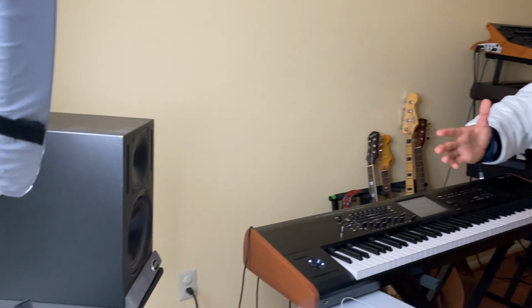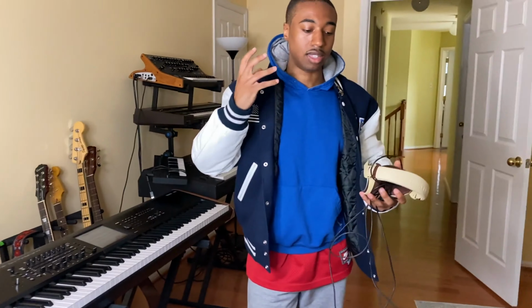This room is an environment. It has barely any acoustic treatment. We have some bass traps in the corners, but they don't really do anything. You know, these speakers are built for certain size rooms. So you guys have to realize the easiest way to understand how to mix is listen in your studio, listen in your car, listen on your phone, and listen to the commonalities between each environment.